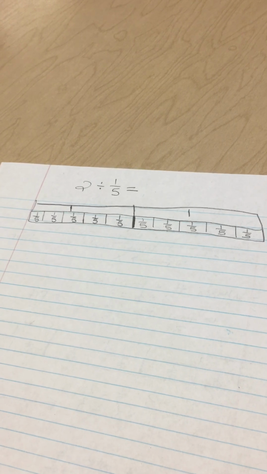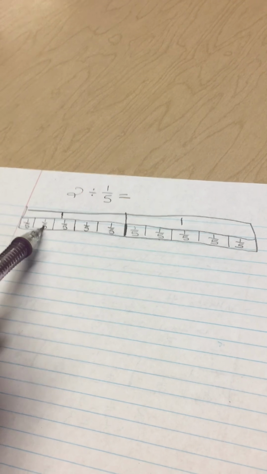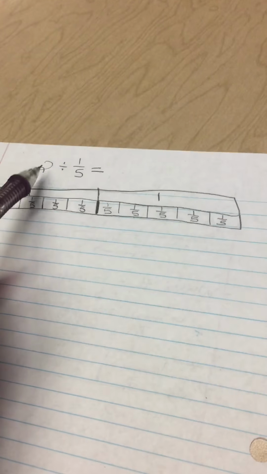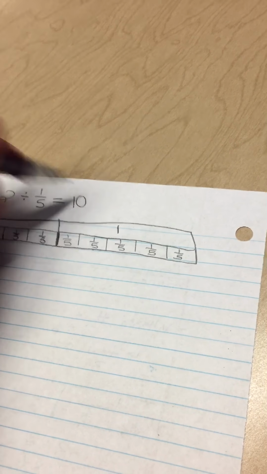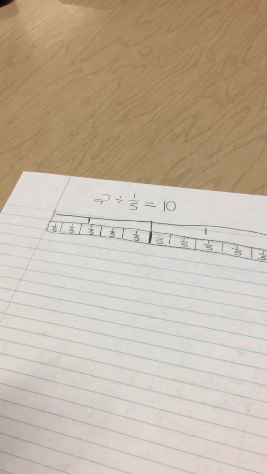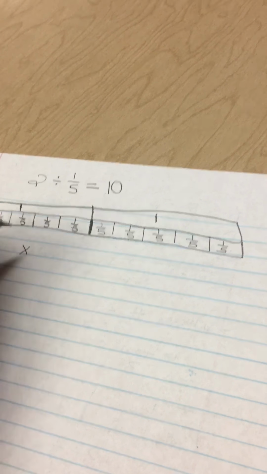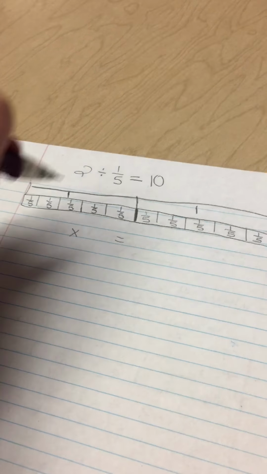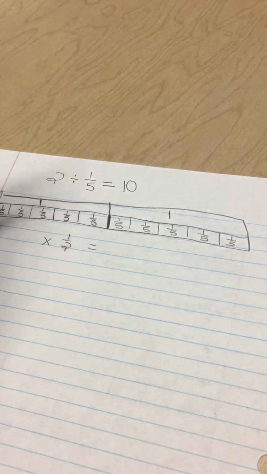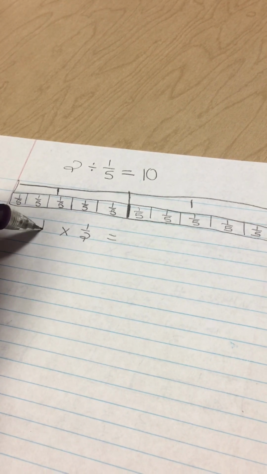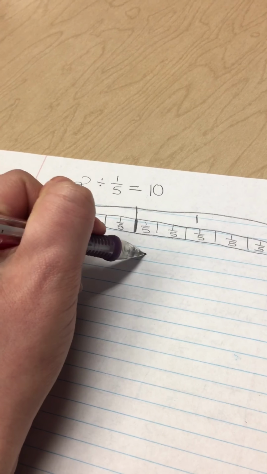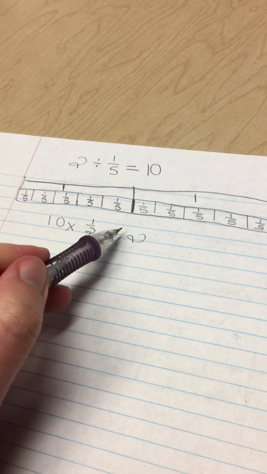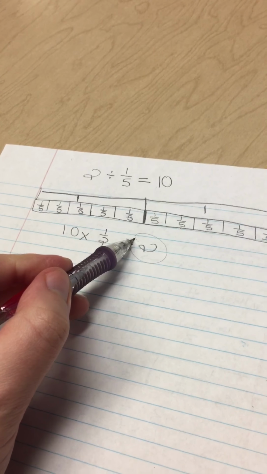Then all we have to do is add up the fifths. 1, 2, 3, 4, 5, 6, 7, 8, 9, 10. So 2 divided by 1/5 is 10. And then if you write that multiplication sentence that goes with it, that fact family, then you could easily check it. Middle number stays where it's at. First and last numbers swap. And then all you have to do is see if that's true. Actually multiply this out. See if you get 2, and if you do, then you did it right.